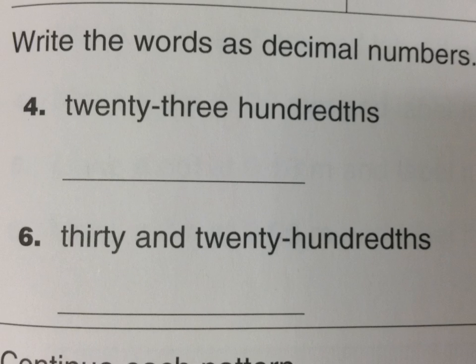I think you can do number 2 and 3 on your own now. Let's look at the second section. We're going to write these words as decimal numbers. So let's try number 4, 23 hundredths. Okay, so 23 hundredths is going to be only a decimal. So we'll start with 0, put in our decimal point, and 23 hundredths would look like this.